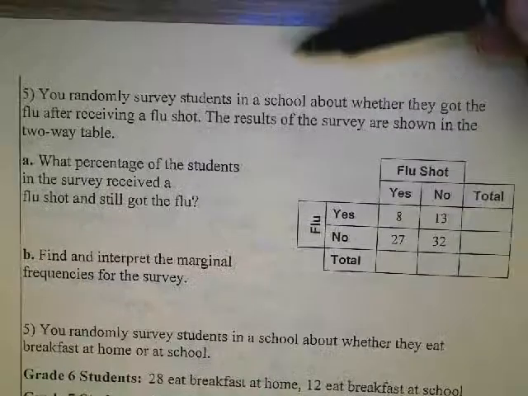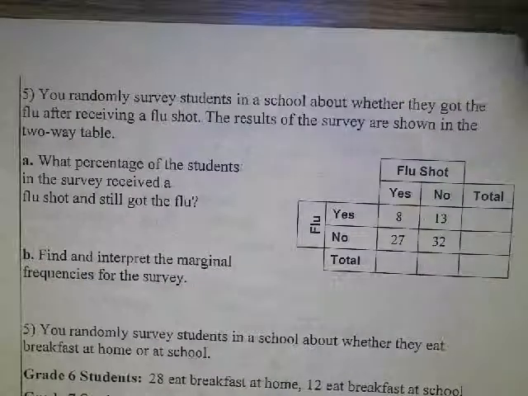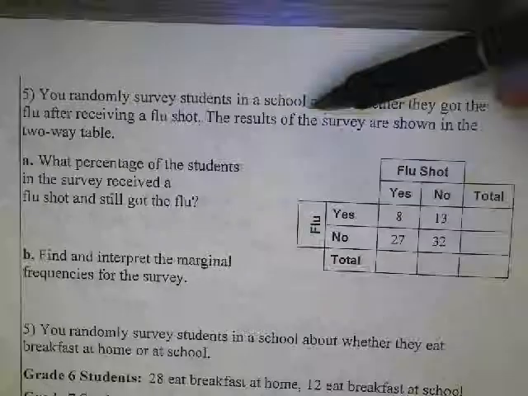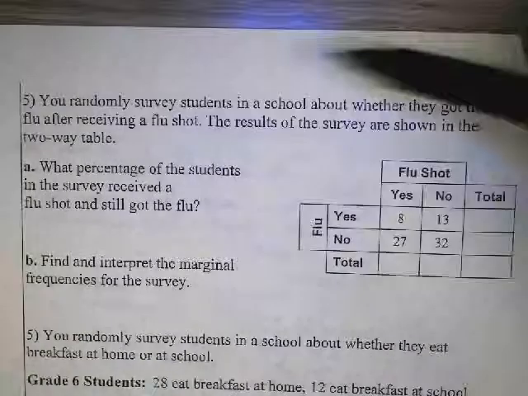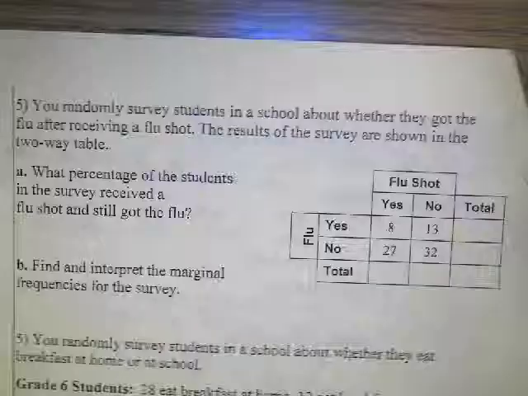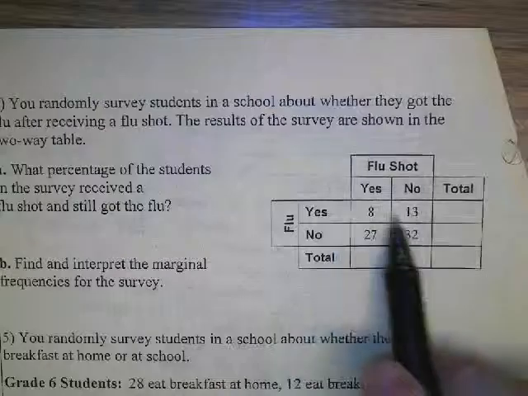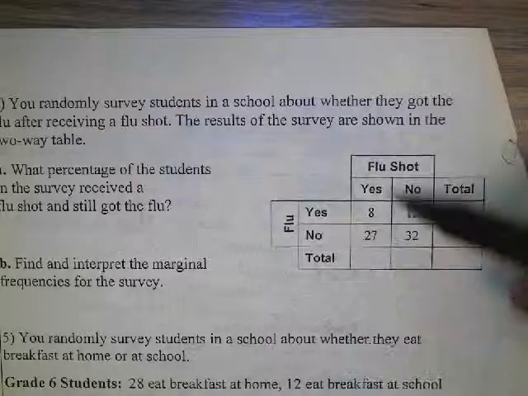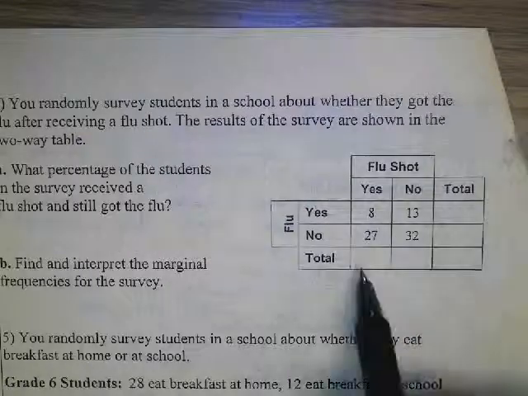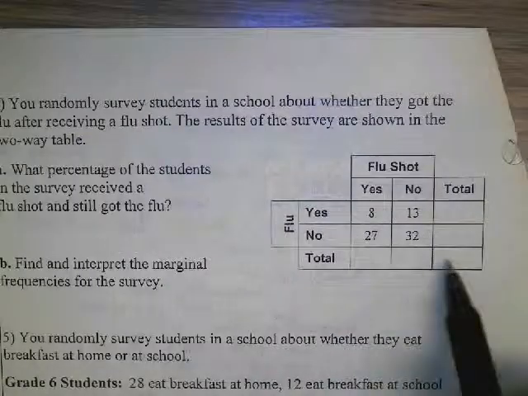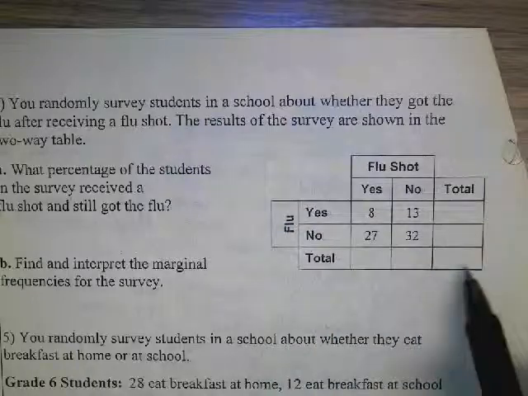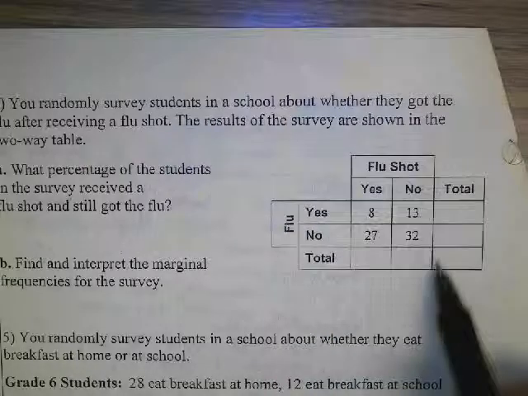Okay, so you randomly survey students in a school about whether they got the flu after receiving a flu shot. The results of the survey are shown in the two-way table. So the first thing we want to do is fill in these total values. To fill in a total value, I'm either adding across, so 8 plus 13, or I'll add down. And the total should be the same whether I add across or down, because this is like the total amount of people altogether.